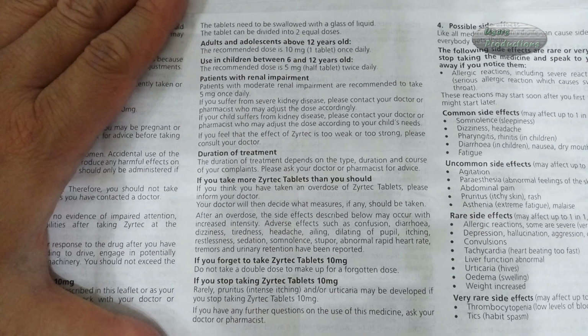If you forget to take Zyrtec tablets 10 mg, do not take a double dose to make up for a forgotten dose. If you stop taking Zyrtec tablets 10 mg, rarely, pruritus, intense itching, and/or urticaria may develop. If you have any further questions on the use of this medicine, ask your doctor or pharmacist.